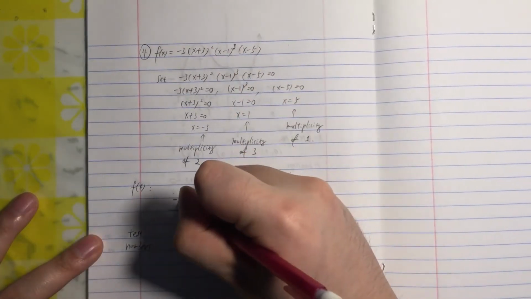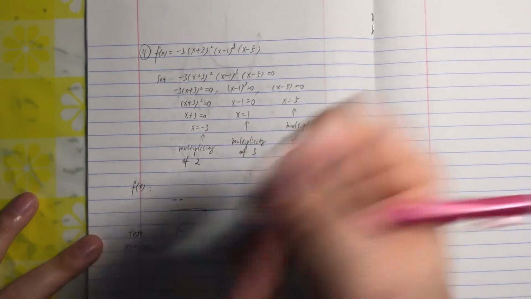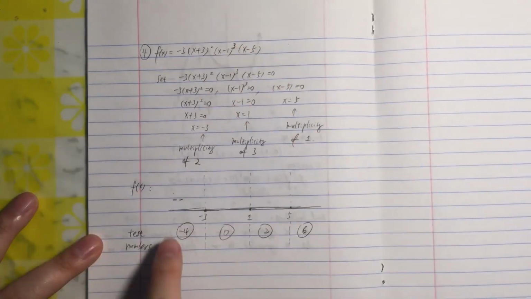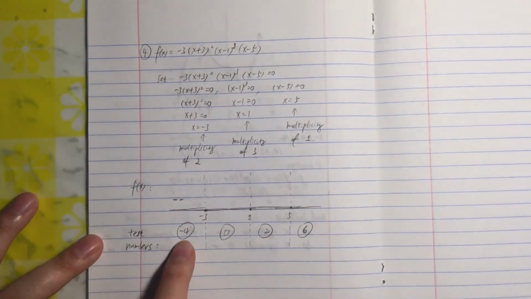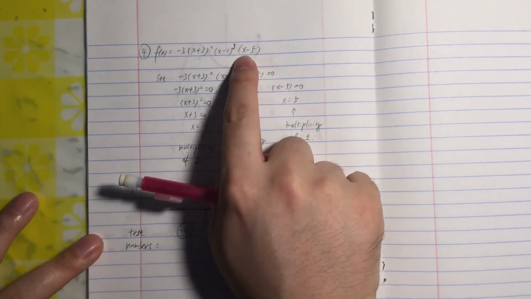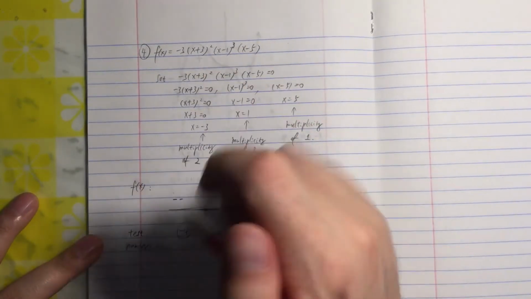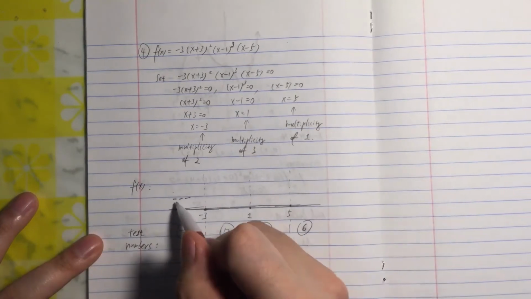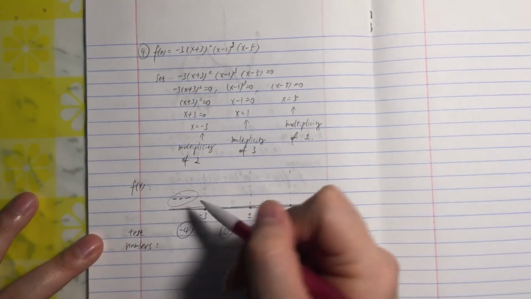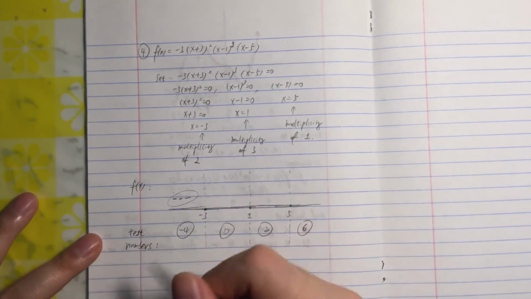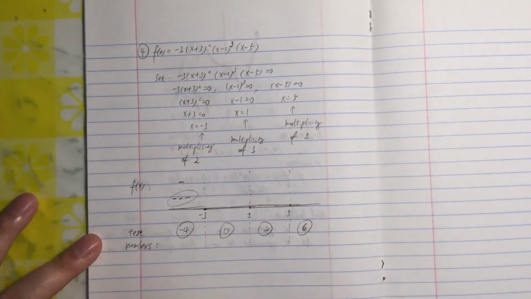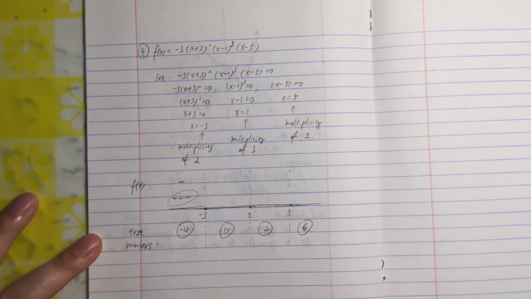We don't care about the number. We only care about the sign. -5 cubed is a negative number. If I plug -4 here, -4 minus 5 is -9. When we multiply 3 negative numbers, triple negative is negative. If there is an odd number of negative signs, the product is negative. If there is an even number of negative signs, the product is positive.